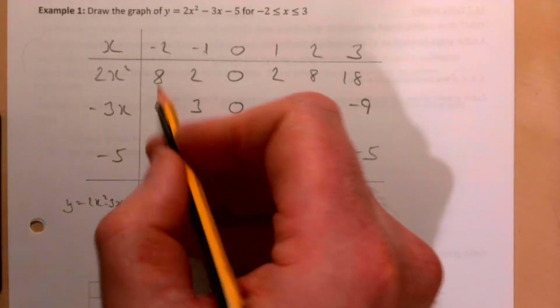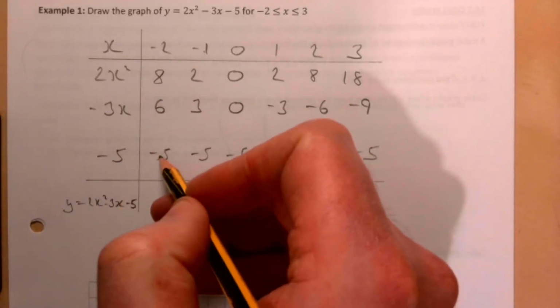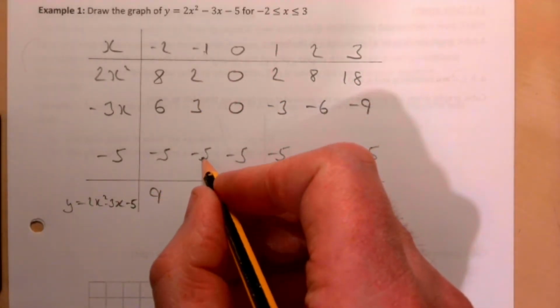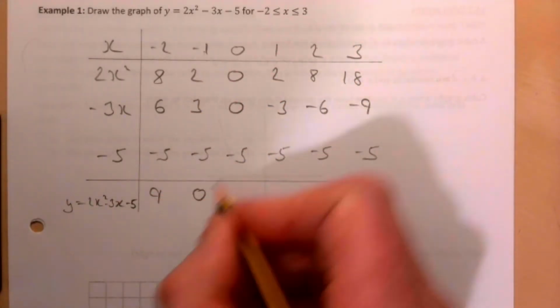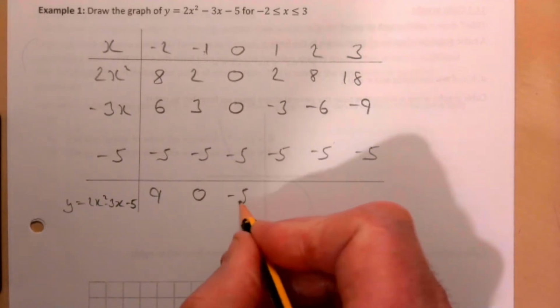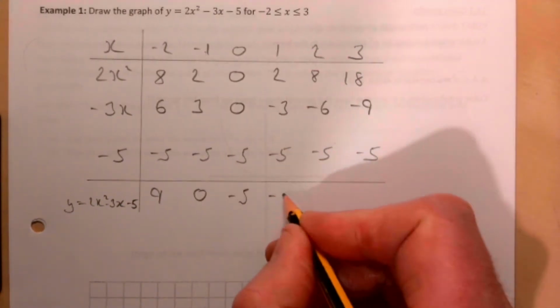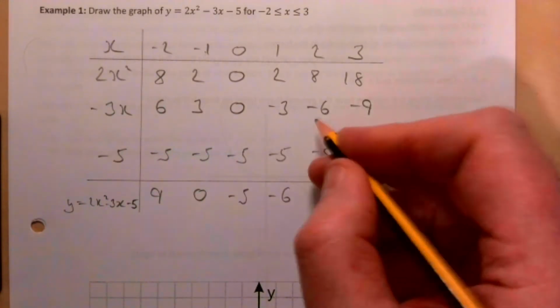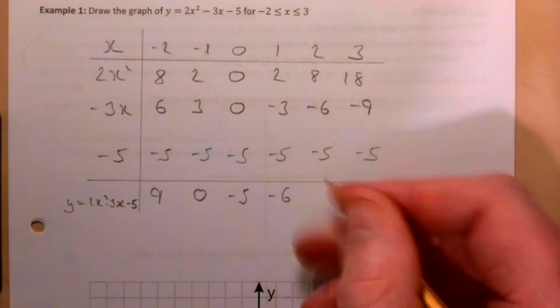So 8 and 6, 14, plus minus 5 gives me 9. 2 and 3, and minus 5 gives me 0. That gives me minus 5. That gives me minus 6. That gives me minus 3, is that right? So minus 6 minus 5, minus 11, plus 3, and minus 3.